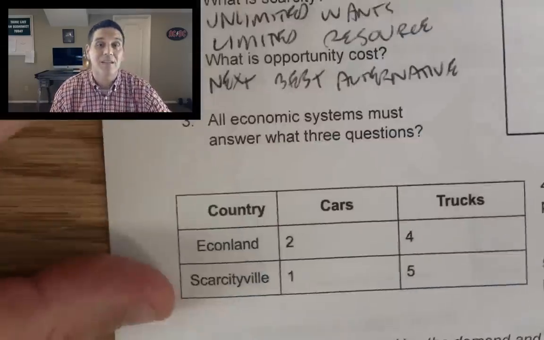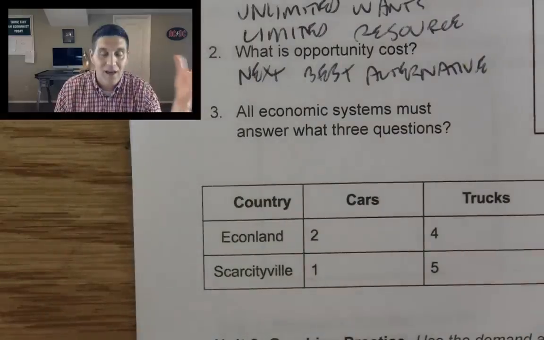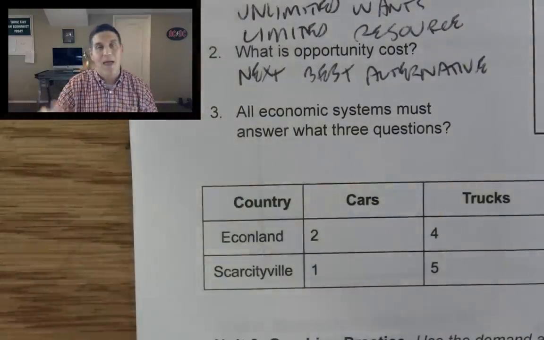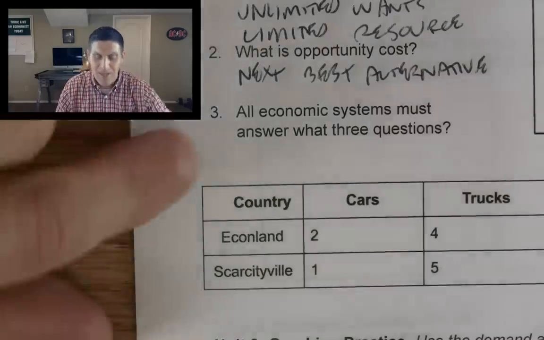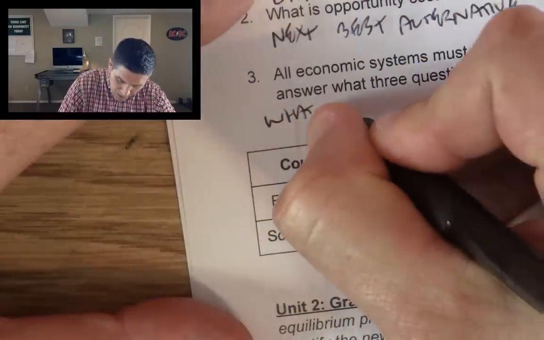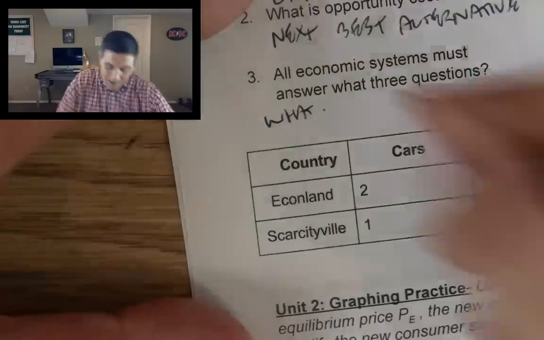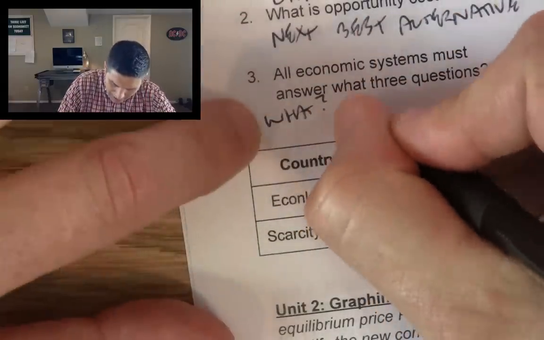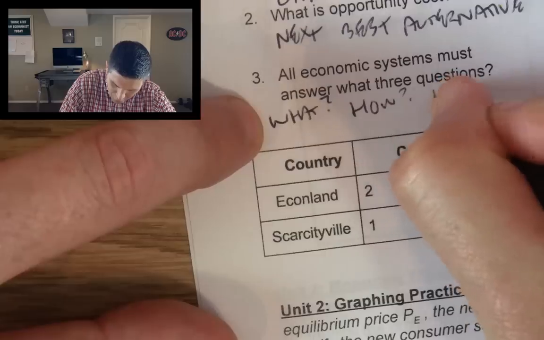Okay, economic systems. Economic systems is basically the idea of free market capitalism and centrally planned economic systems. They have 3 different questions. The 3 questions are what to produce, and what. So I'm not writing them out. So what to produce, how to produce it, and then who gets it.